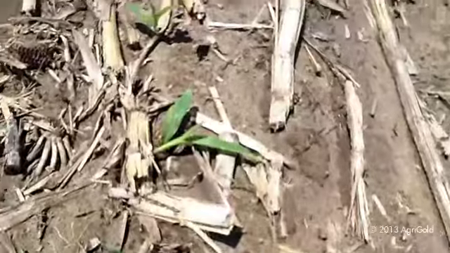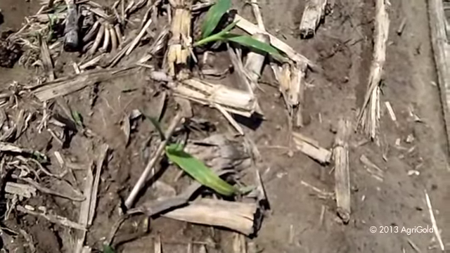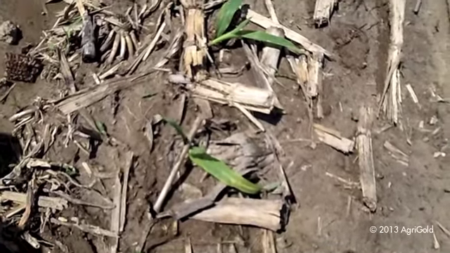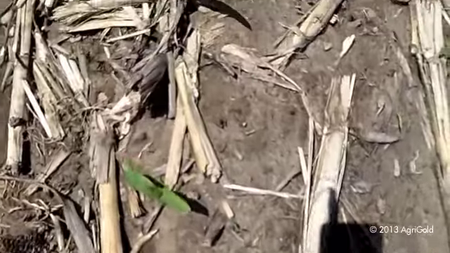As we go down the row, we keep on seeing this corn trash right on top of the row, which probably kept the soil a little bit cooler, and then also just physically impeded those plants from pushing through the soil surface and emerging.